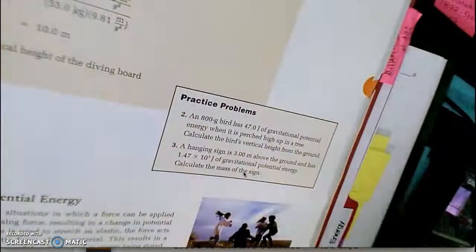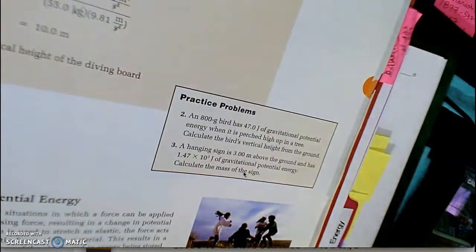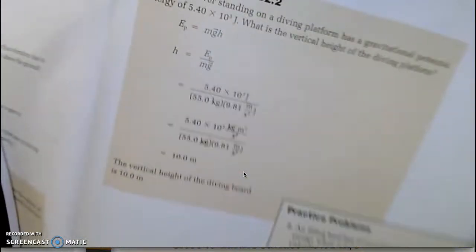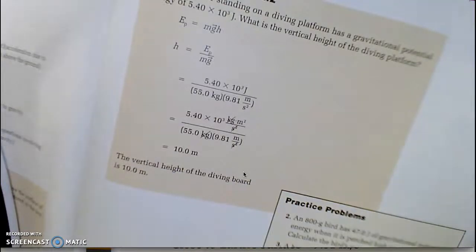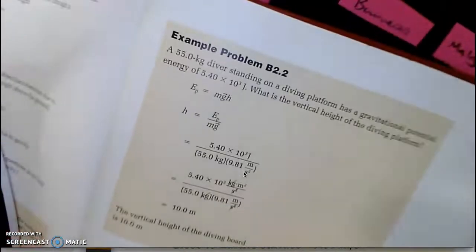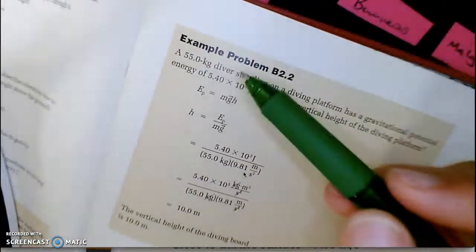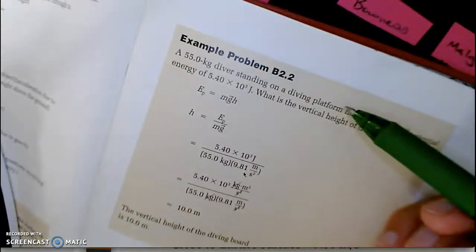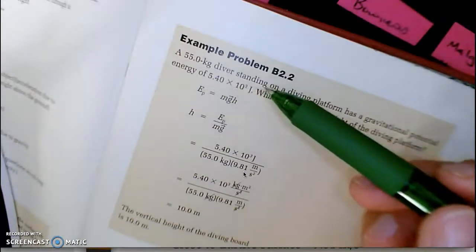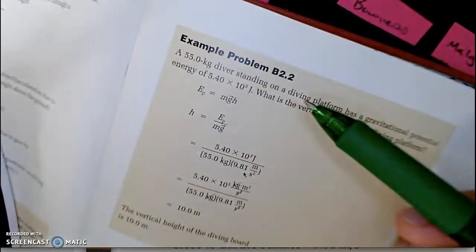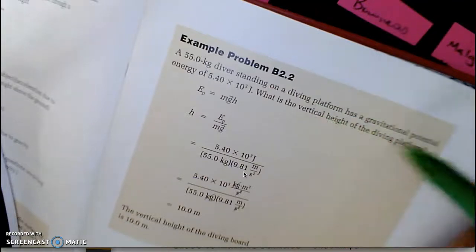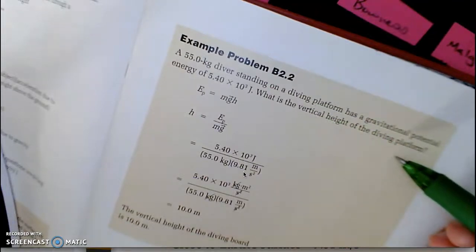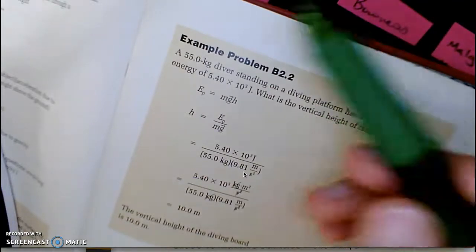Sample 2. We are going to try to find height. In this question, you have a 55 kilogram diver jumping on a diving board. Looks fun. And this is the energy that he started with. So we're wondering how high is the diving board? Same process, list your variables.